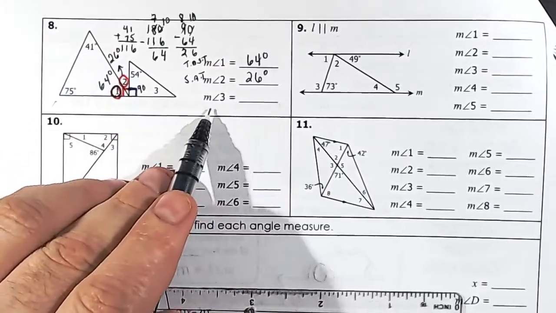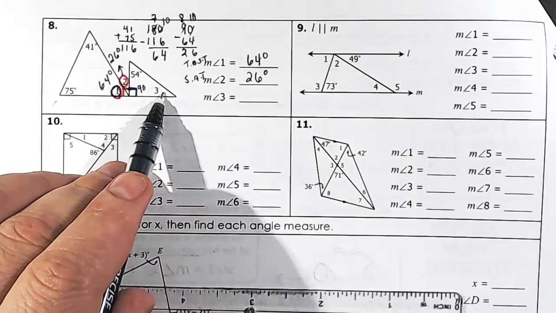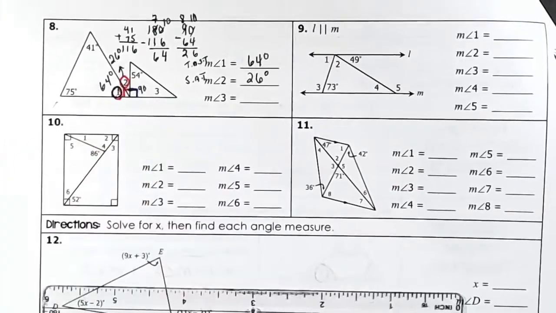Okay, so the measure of angle 3, it's this smaller triangle right here.